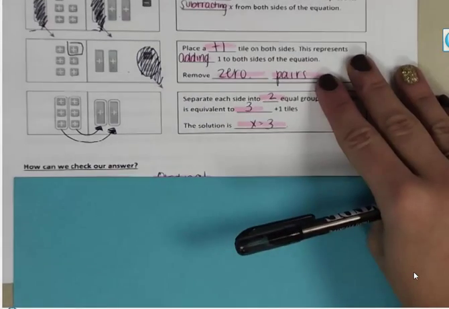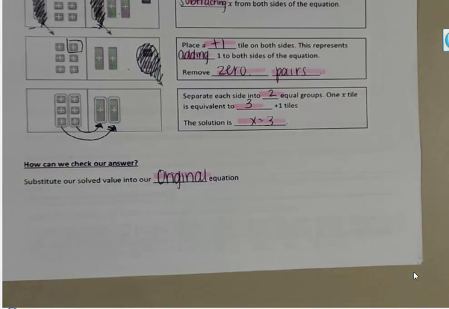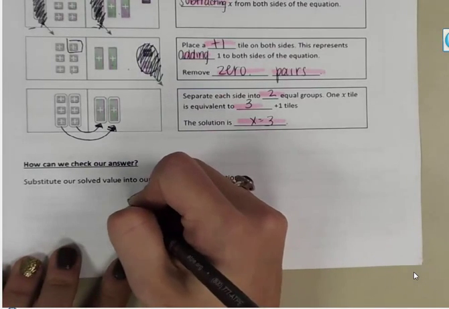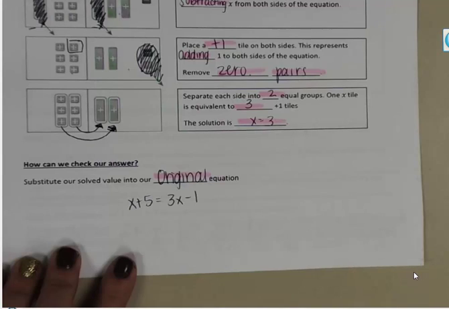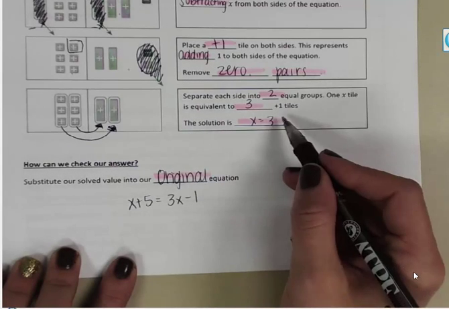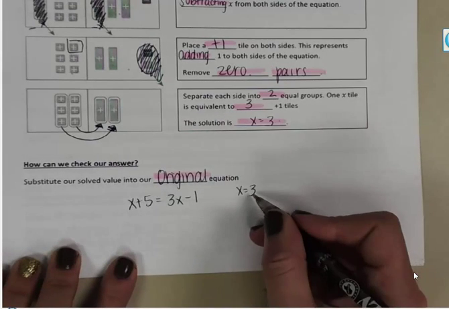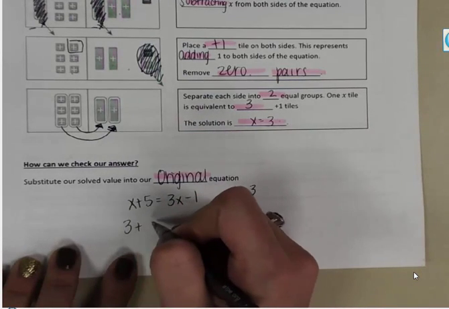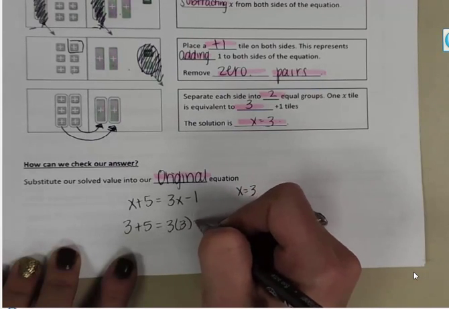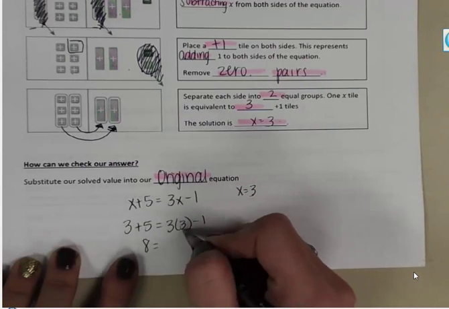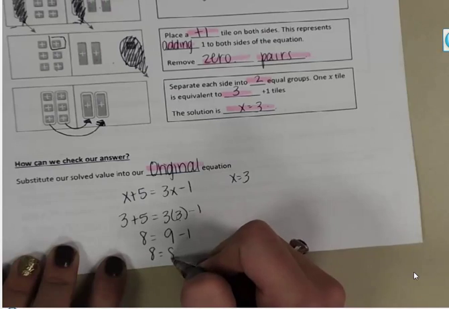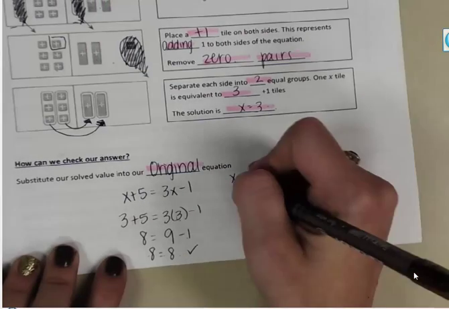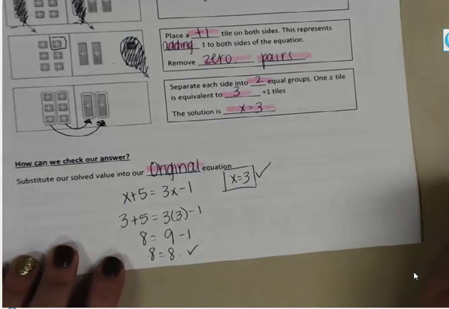Okay? So how do we check our answer? We substitute our solved value into our original equation. So our original equation was x plus 5 is equal to 3x minus 1. Alright, well I have x is equal to 3. So I know wherever I see an x, I can put a 3. 3 plus 5 is 8. 3 times 3 is 9. 8, and then 9 minus 1 is 8. Is 8 equal to 8? Yes, it is. So we know our answer is correct.